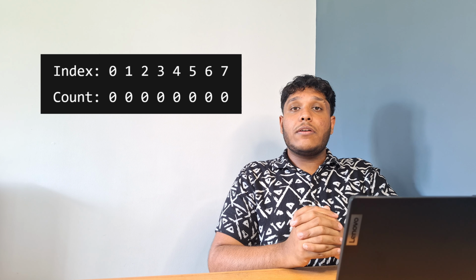Now for the clever part, the magic step where we figure out how our algorithm ignores all those comparisons. We are going to take our count array and transform it into something that tells us the final position of each element.